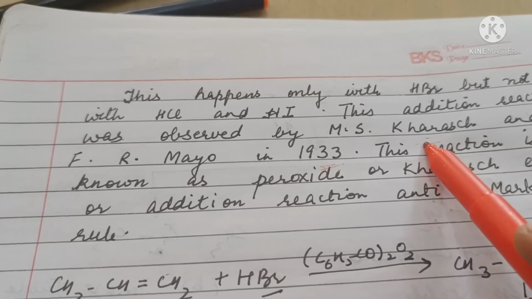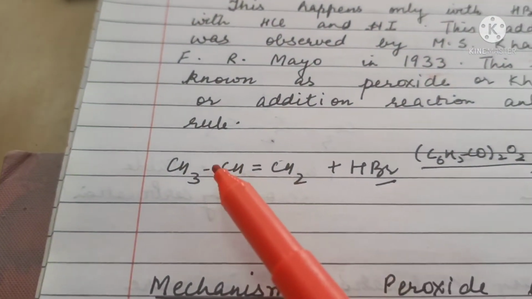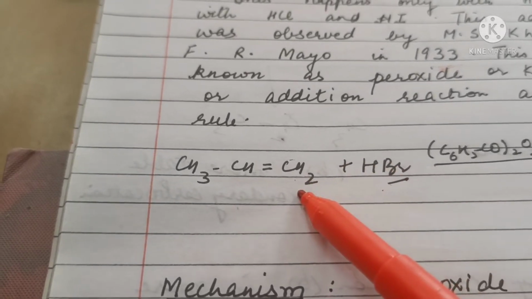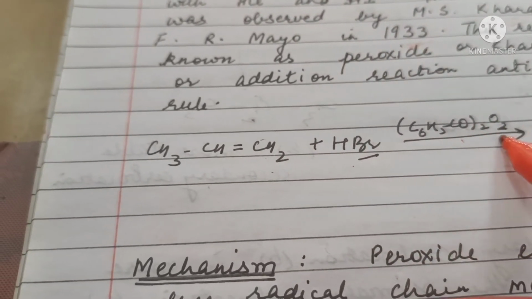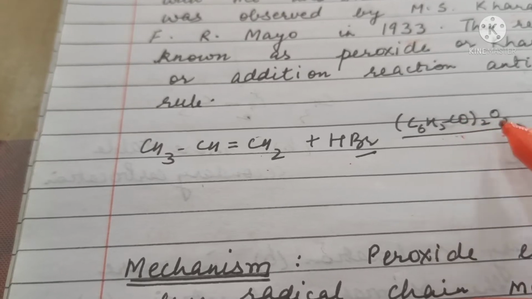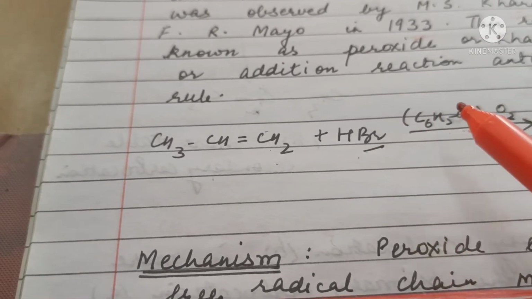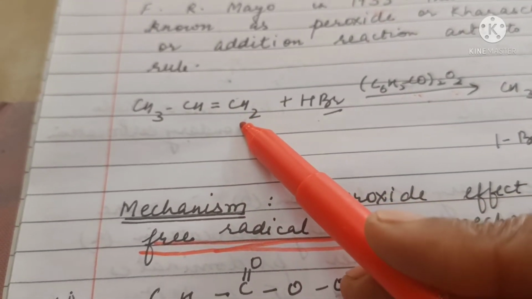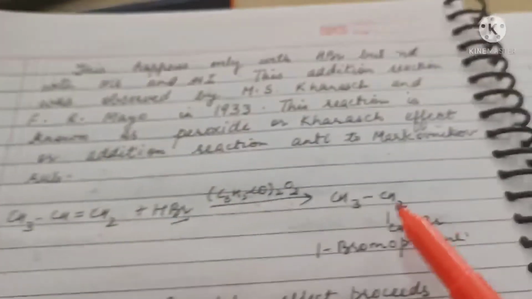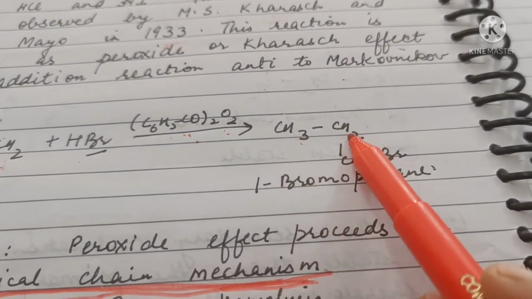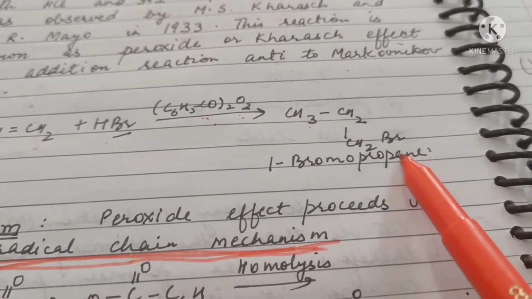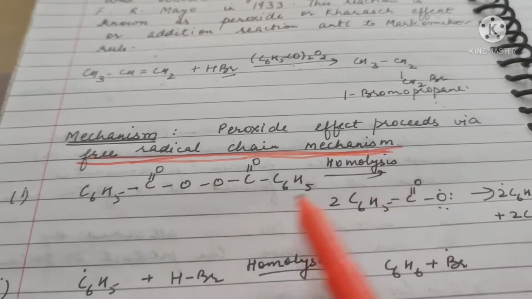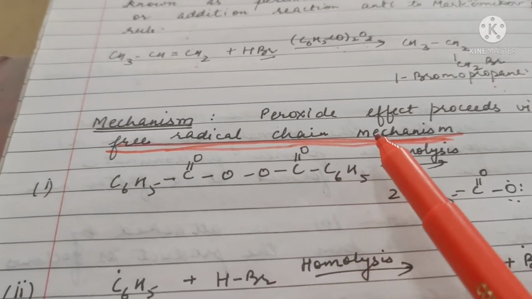This is known as Kharash effect. See, the reaction is that unsymmetrical alkene and HBr will react in the presence of peroxide. In this case, this is benzoyl peroxide, and Br will get attached to this carbon and H will get attached here. The product will be CH3, CH2, CH2, Br. 1-bromopropane is formed.